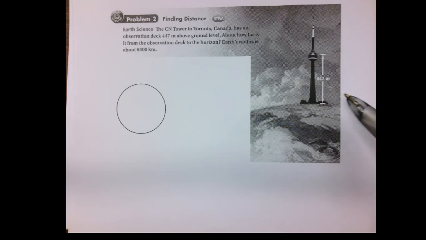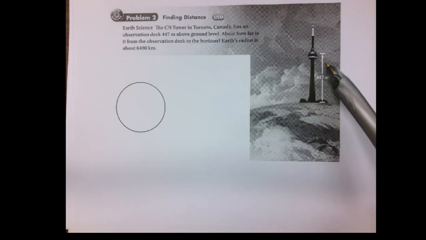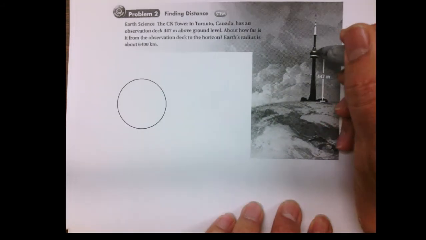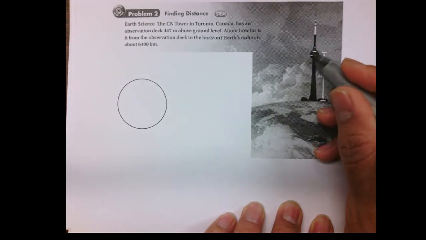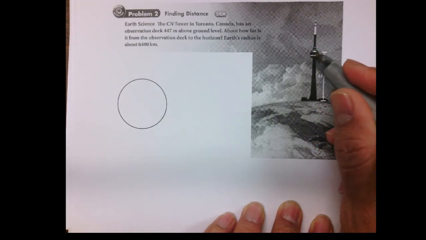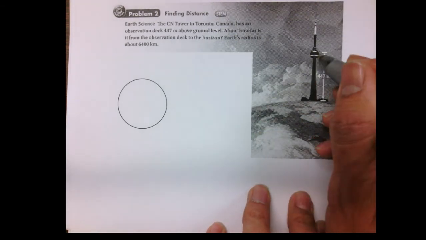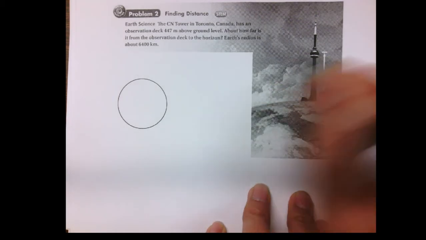I think I've been there once, but this is just cool because we've got this tower, the CN tower. What does CN stand for? I don't know. Look it up. It has an observation deck at about 447 meters above ground level. That's pretty tall. How far is it from the observation deck right here out to the horizon? So it's like if you were standing up here on the observation deck and you were looking out into the horizon, doesn't that just sound so dreamy and wistful? How far could you see? How far out are you looking?